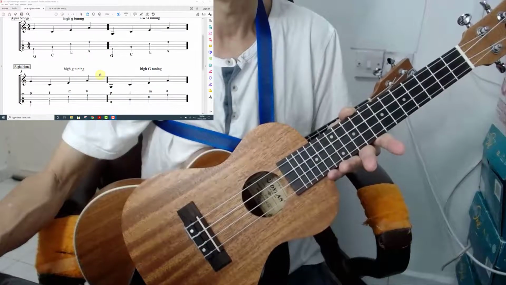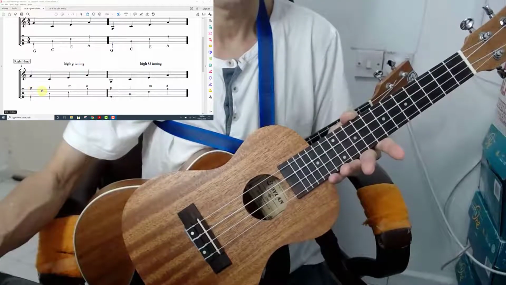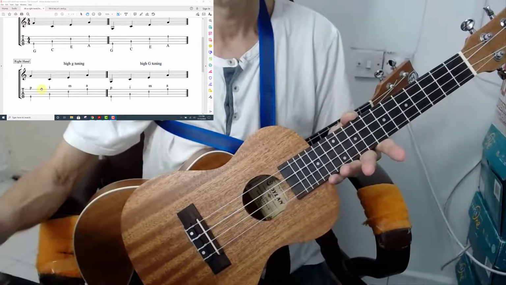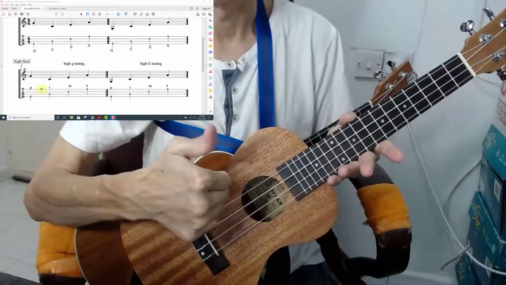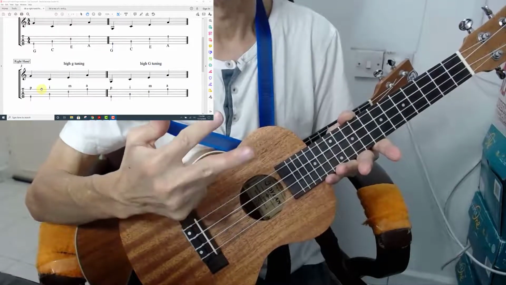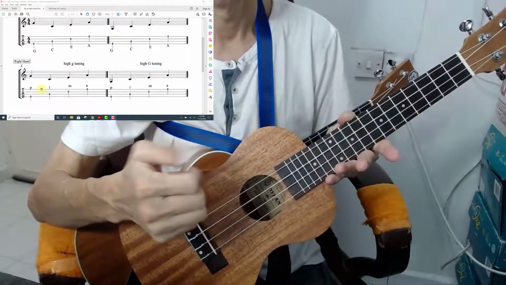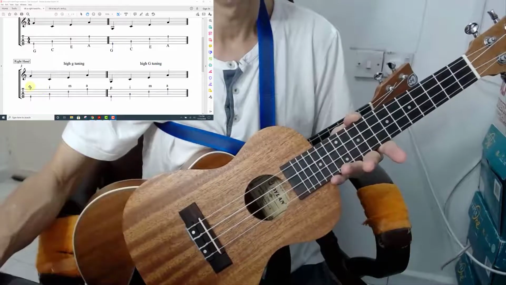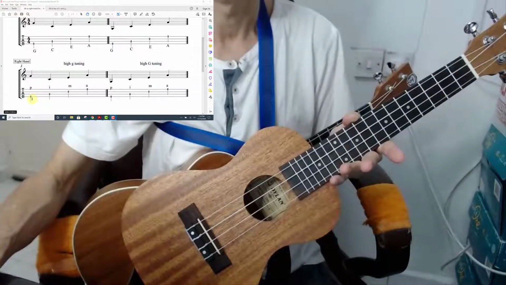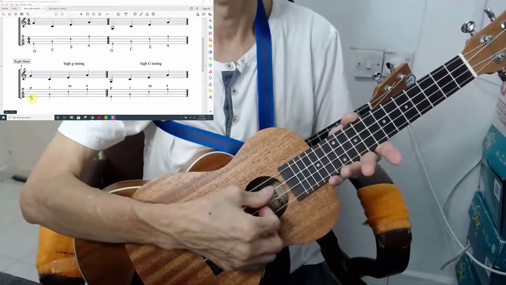And the fingering normally is denoted with the alphabets P, I, M, A. P refers to the thumb, I is the index finger, M is the middle finger, and A is the ring finger. So if you see a P here, it means you are supposed to play with the thumb like this.